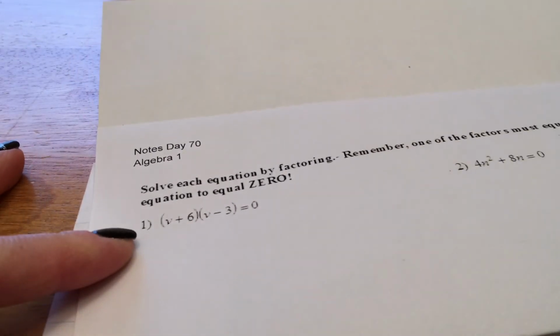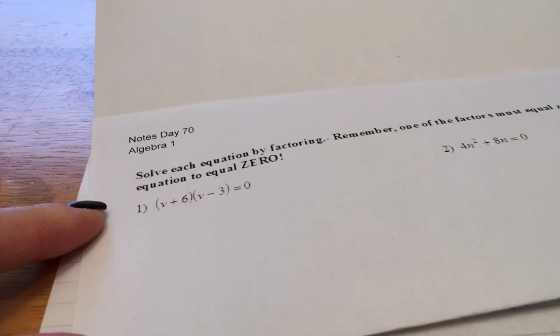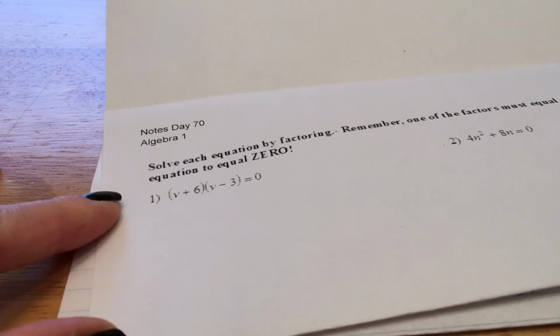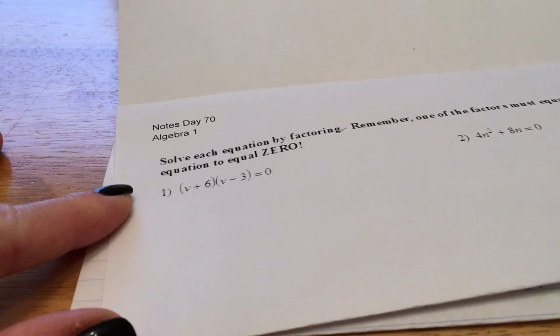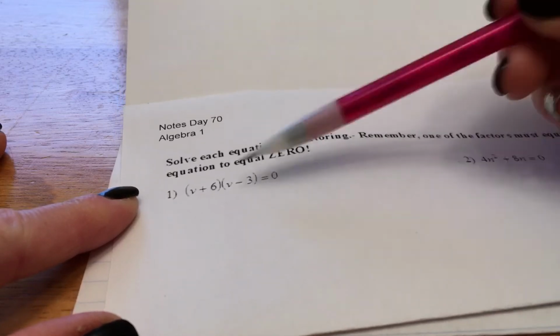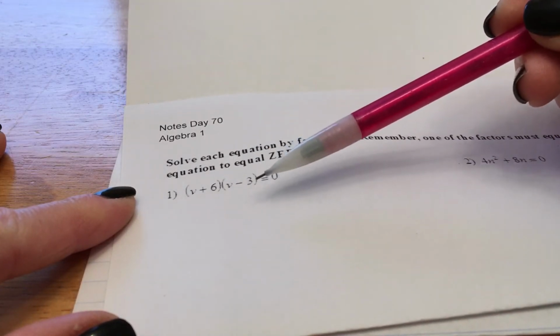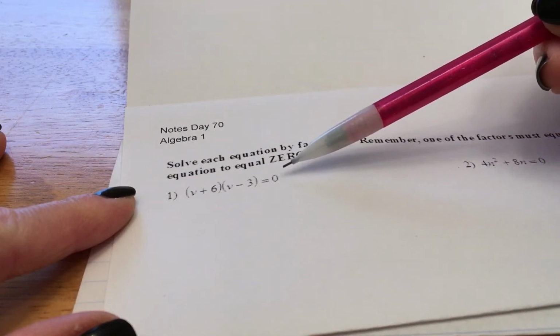So the notes for day 70 really are more examples than they are notes, so you don't have to write down a bunch of words, but you do need to write down the problem. We start out nice and easy where the quadratic's already been factored for you. So number one, v plus 6 and v minus 3 is equal to 0.